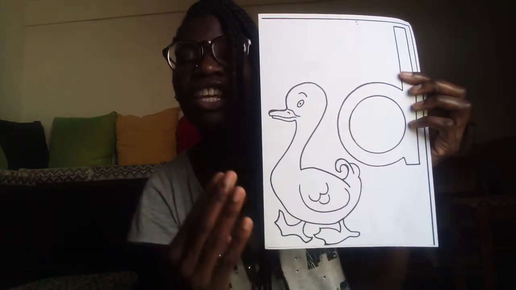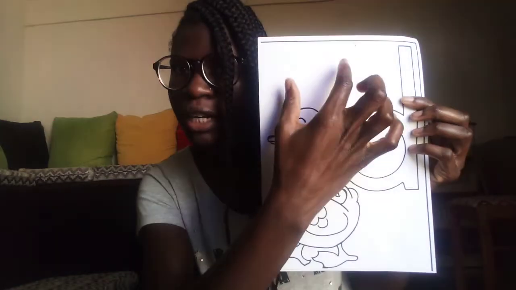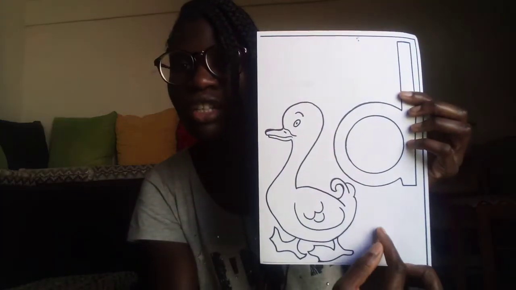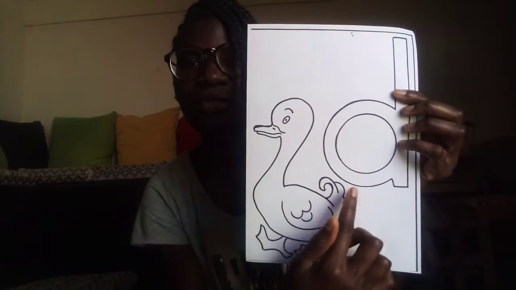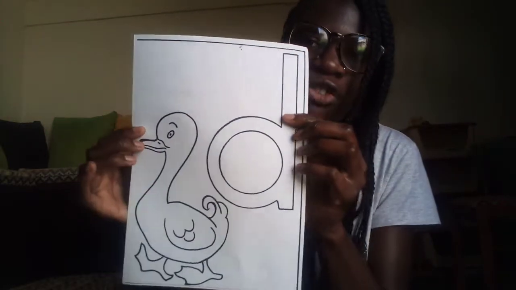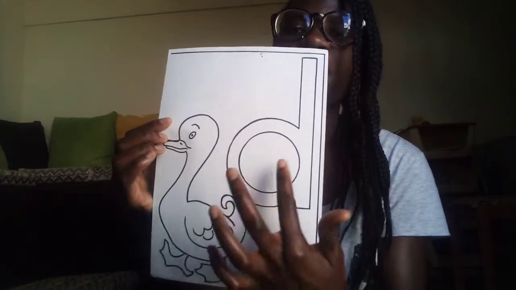It's very important that they do this. If you can, draw another picture here, maybe D for doll. You can put a doll here, or D for dot, just for them to be able to know D represents many vocabulary words. This is very good for 3 to 4 year old children to do the activities at home. So this is D for duck.